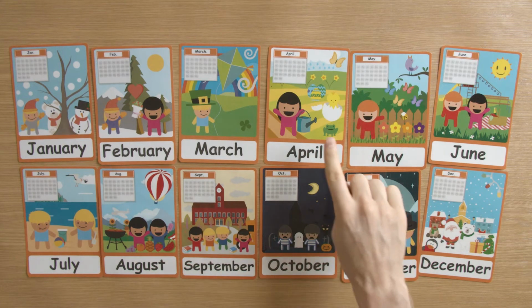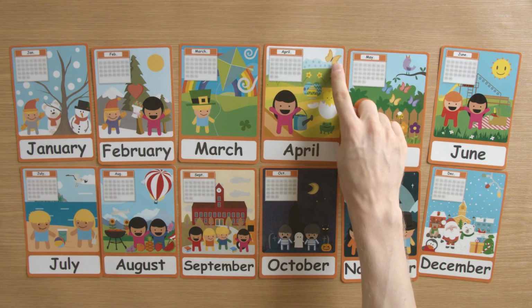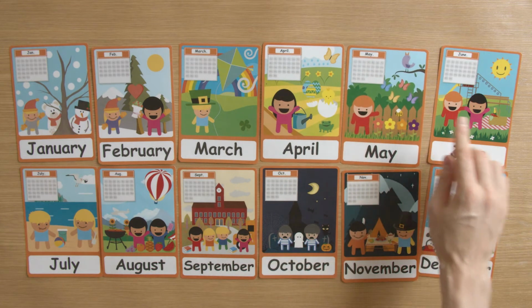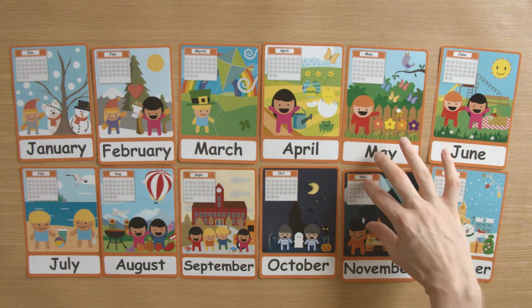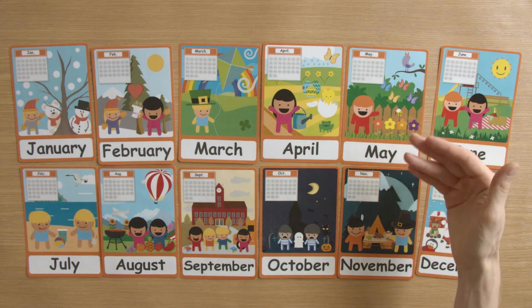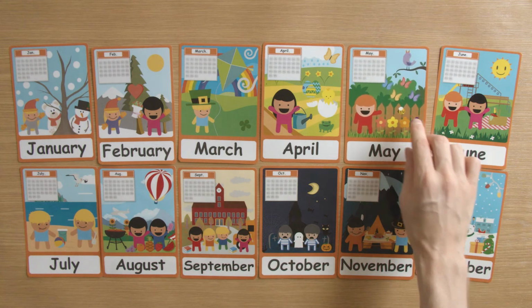Later on, you can talk about the bugs, okay? Butterfly, there's a frog here, there's a bee. Okay, so I've thought about this a lot. If they've already learnt the bugs, they start to recognize the pictures.